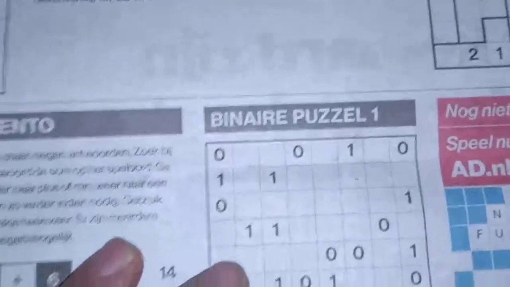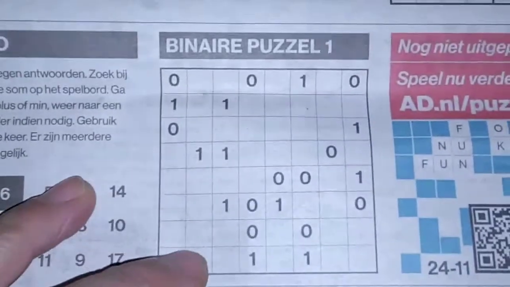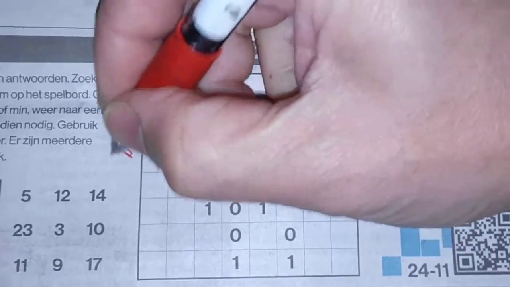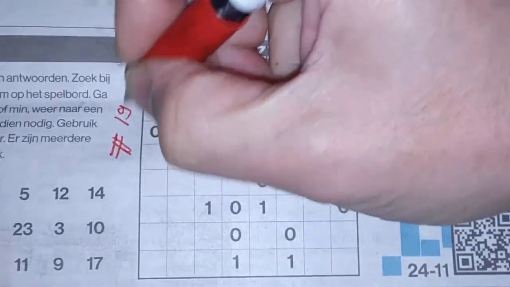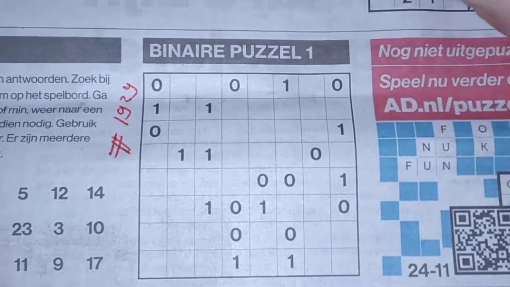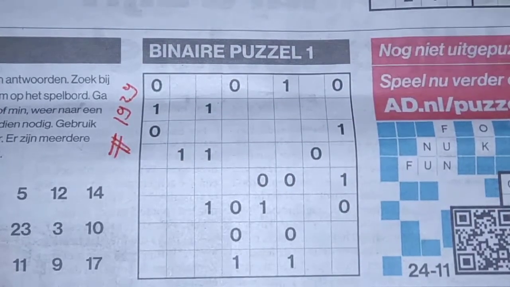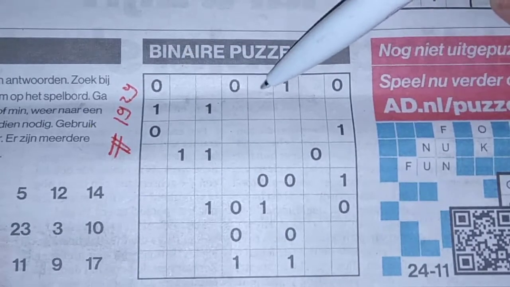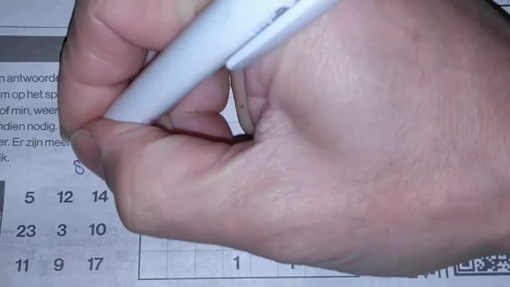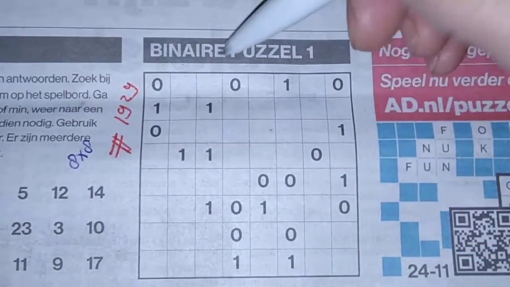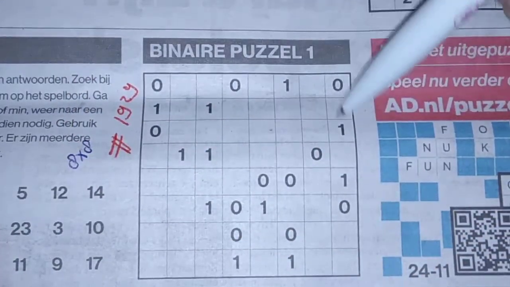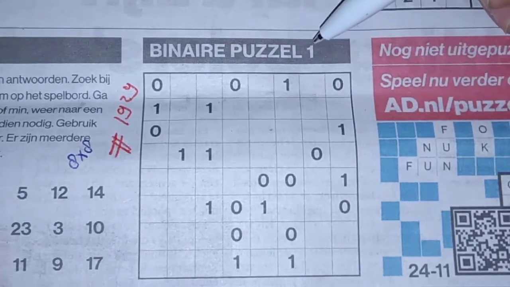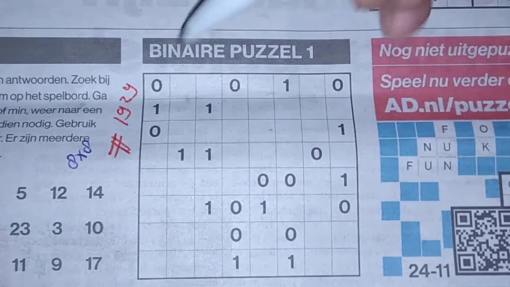The third Sudoku is a binary Sudoku, yes. And this will be number 1, 9, 2, 9. And what kind of binary puzzle is this one? Let me count. 1, 2, 3, 4, 5, 6, 7, 8. It's an 8 by 8 binary puzzle. That means in a row or in a column there are always 4 0s and 4 1s. Alright, so let's get started.